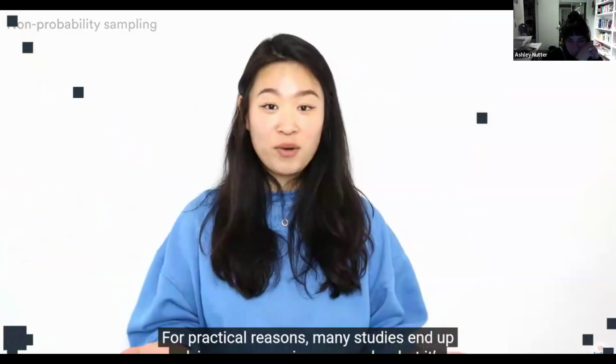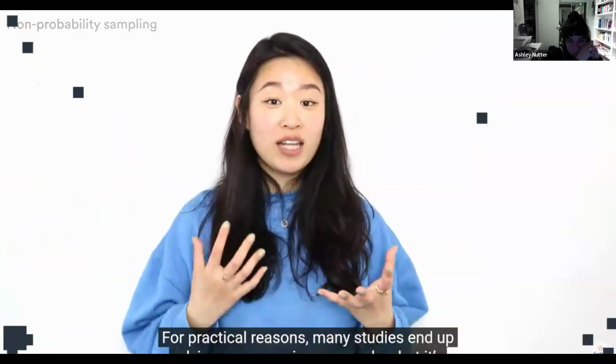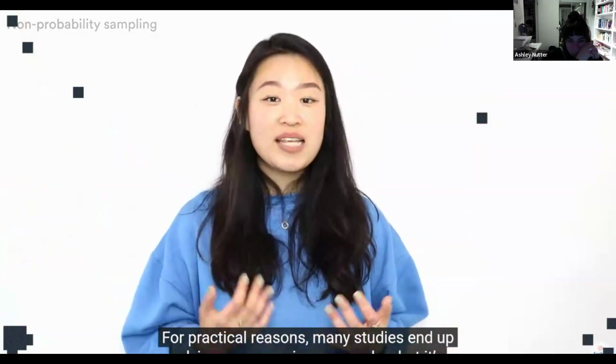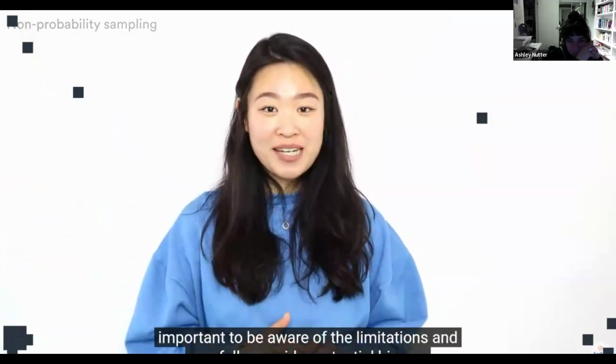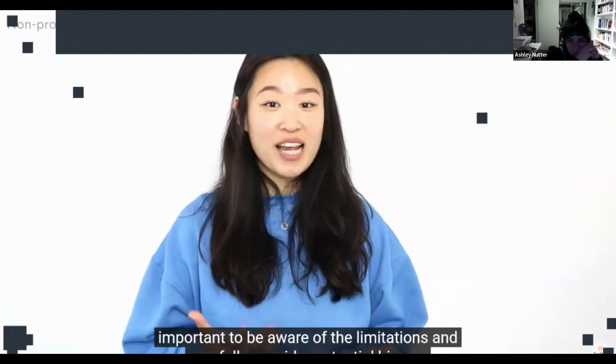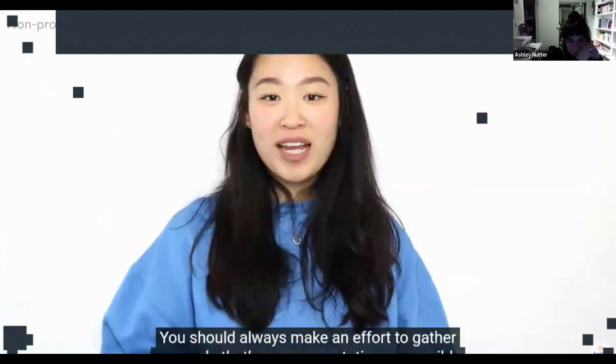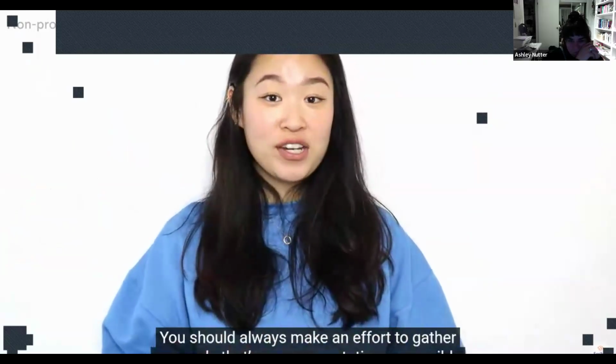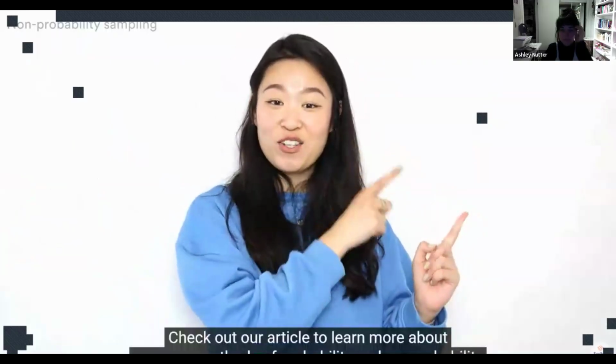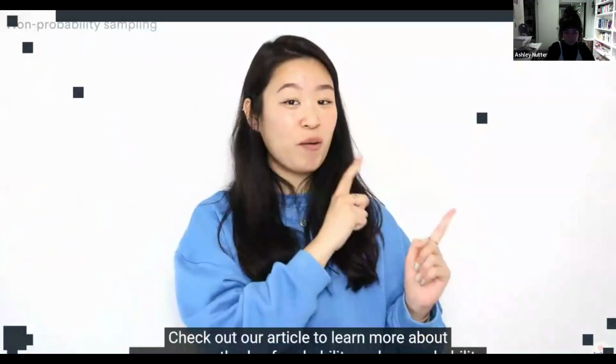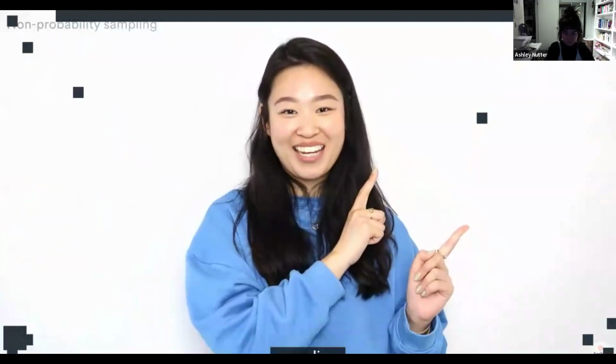For practical reasons, many studies end up relying on a convenience sample, but it's important to be aware of the limitations and carefully consider potential biases. You should always make an effort to gather a sample that's as representative as possible of the population. Check out our article to learn more about common methods of probability and non-probability sampling.